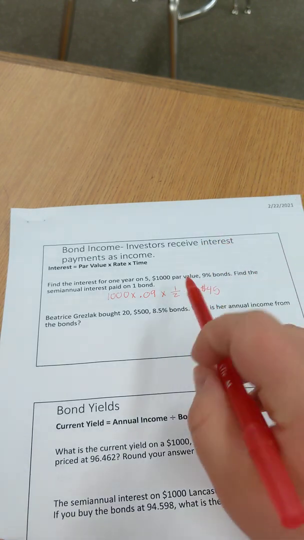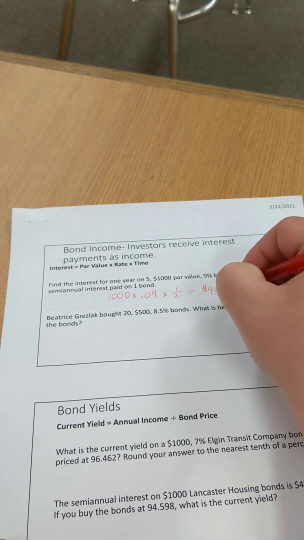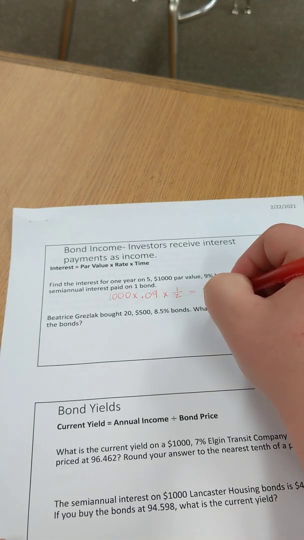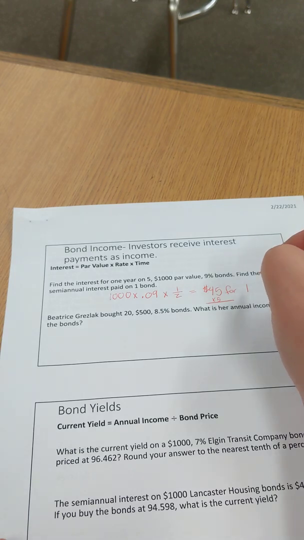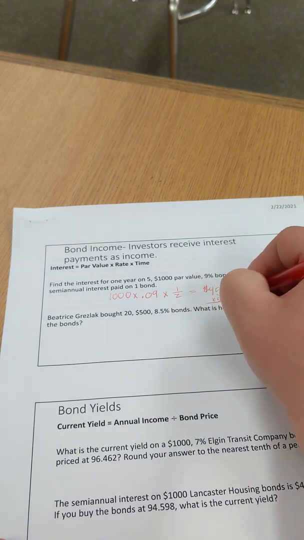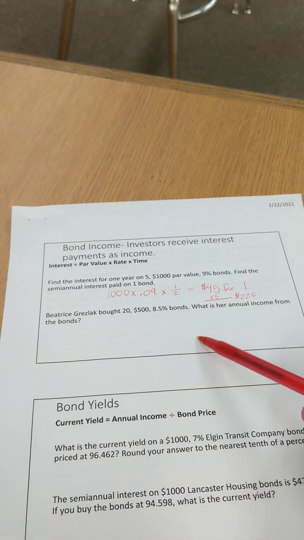And if you want all 5 of them, you would just multiply it by 5, and you would get $225. Then you need to do this one yourself.